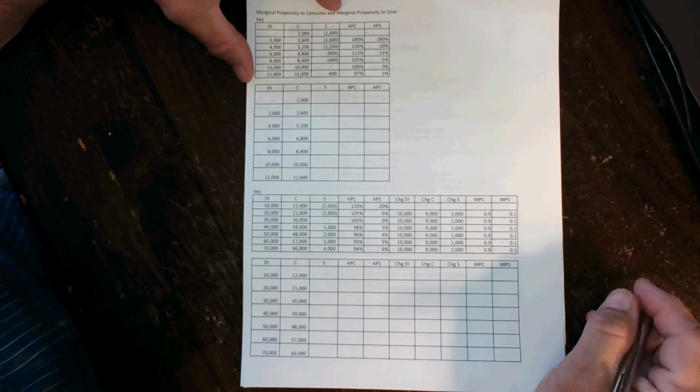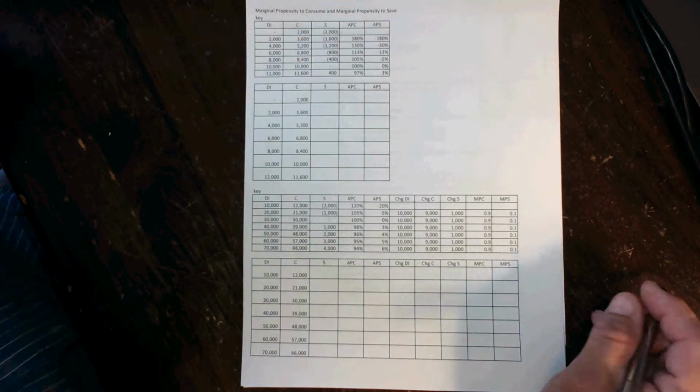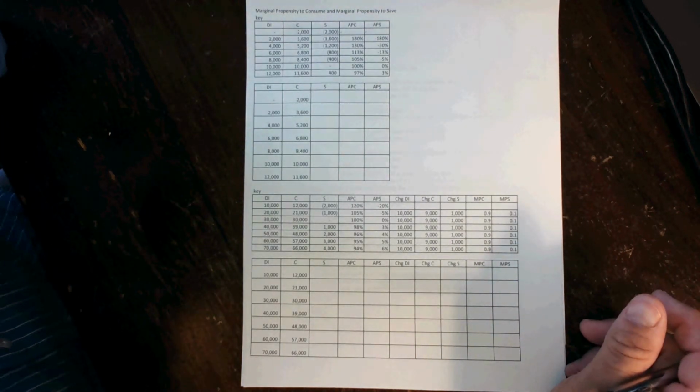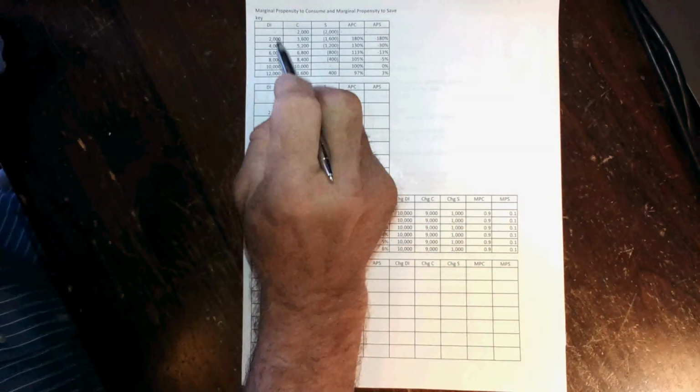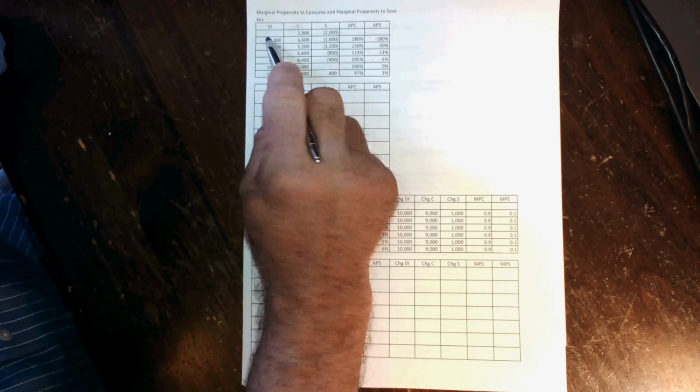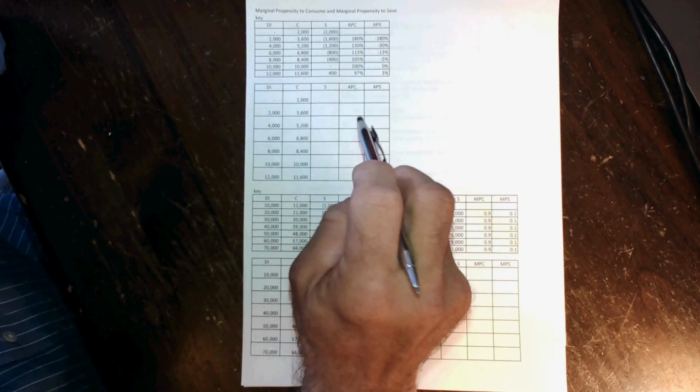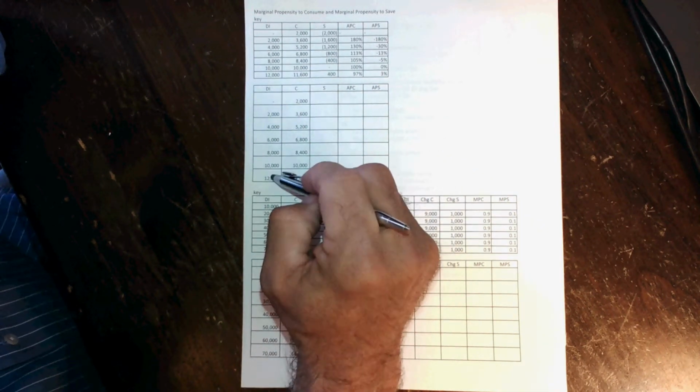In our last session, we introduced the concept of the aggregate expense model, and we discussed consumption. We decided the most important determinant of consumption was disposable income, and that when your income went up, so did your consumption.